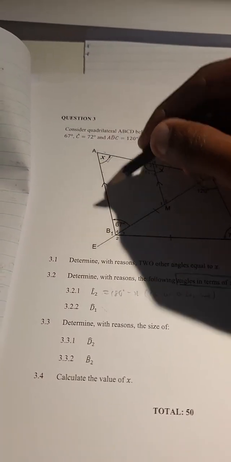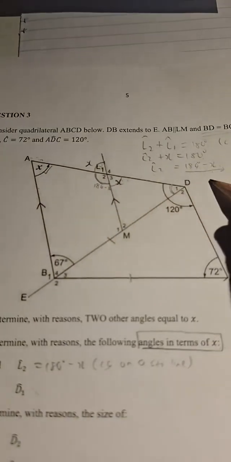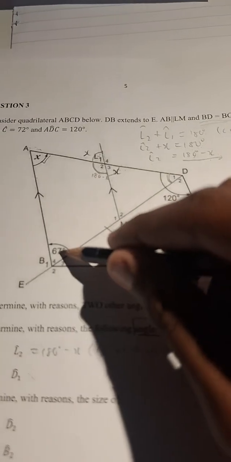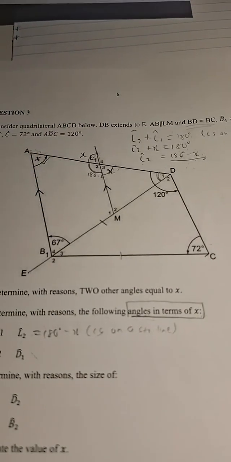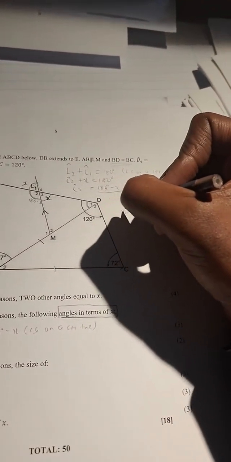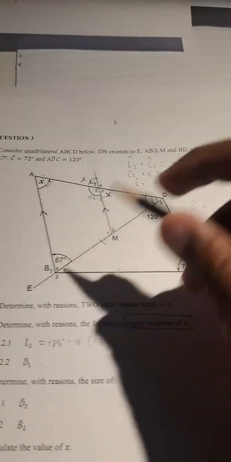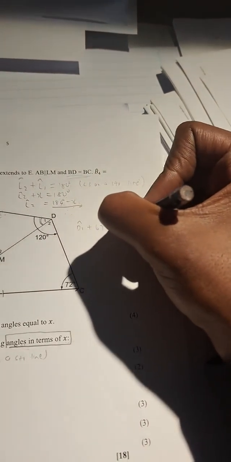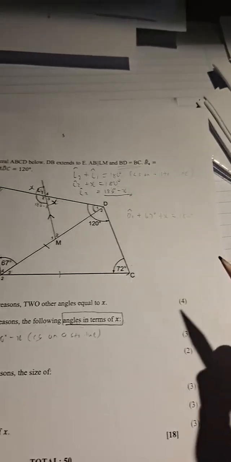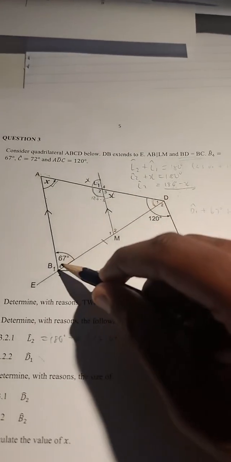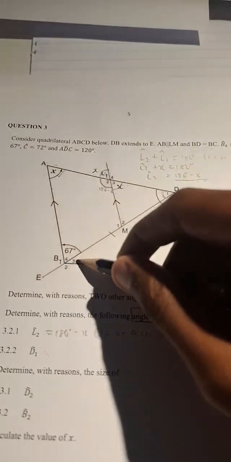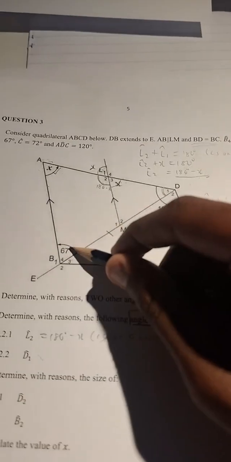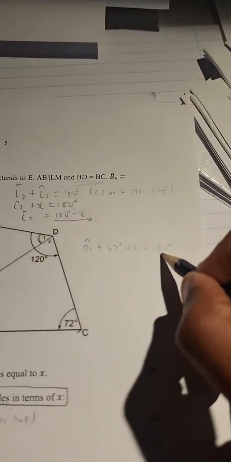Look at this triangle ABD. What do you have? D1, you have 67, you have x. So let's say angle D1 plus 67 plus x is equal to what? 180 degrees.